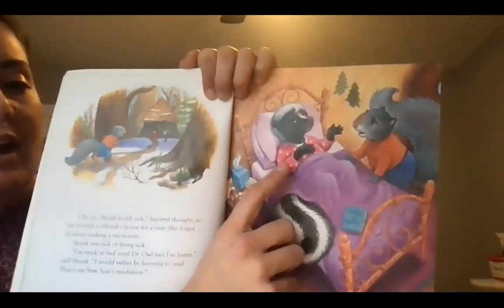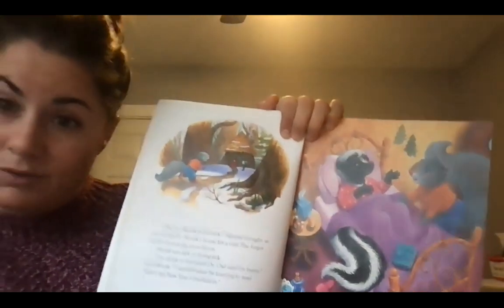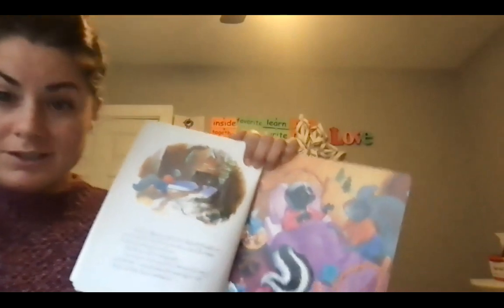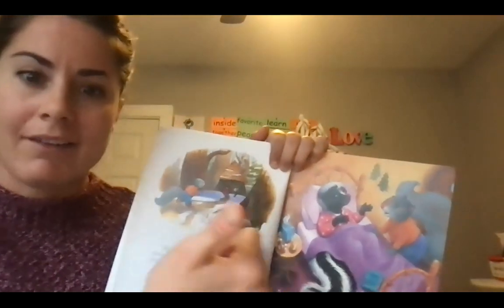Okay, so we have another new character here, right? And they're at Skunk's house. Skunk wants to learn how to read. That's her new resolution. Cool. That could be some of yours, right? And Bear wants to teach her how to do it. That's his New Year's resolution, kind of helping Skunk.